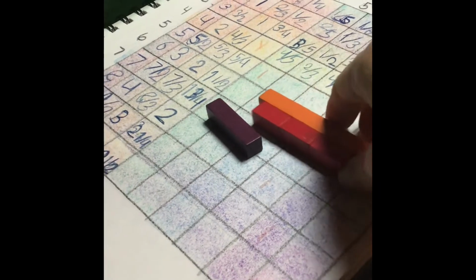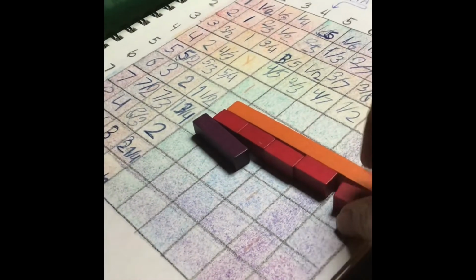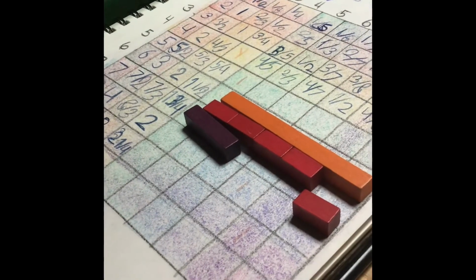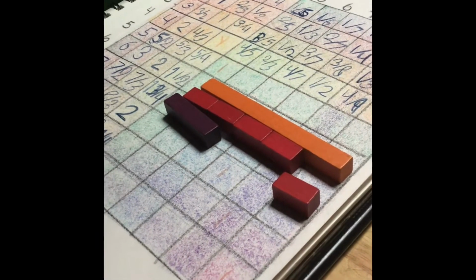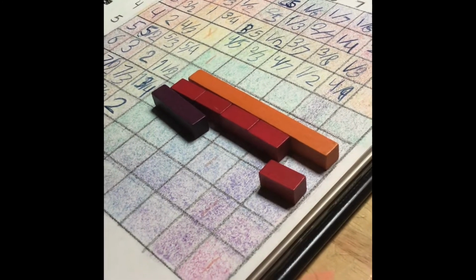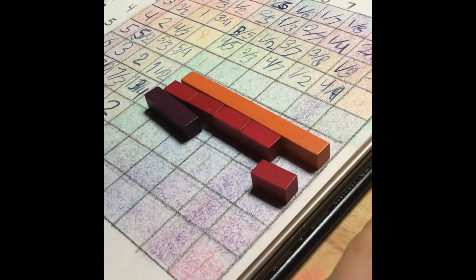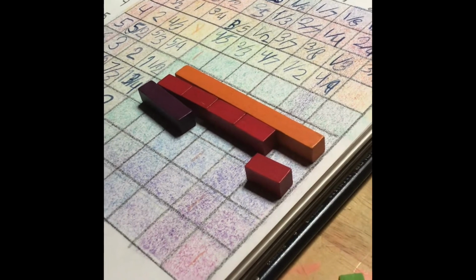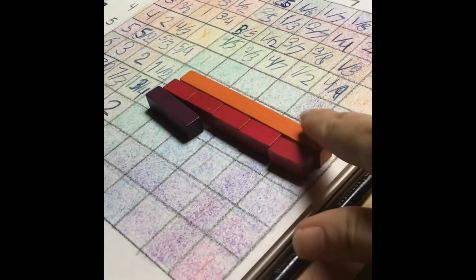Do 2's fit in 10? How much are they? How much is one of these? How many are there? Fifths. Okay. So fifths. All right, so this is 1/5 of 10.